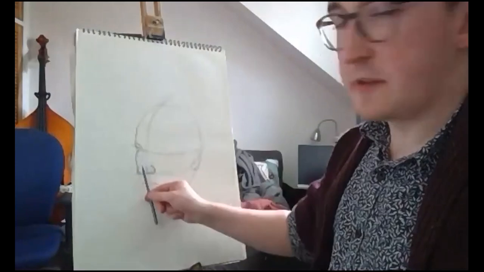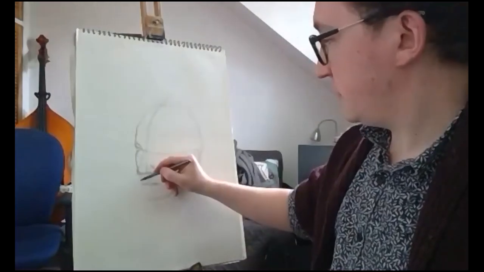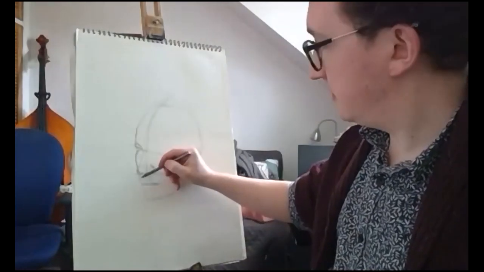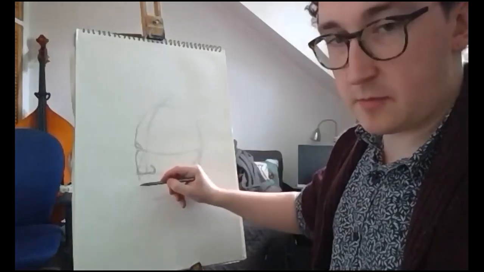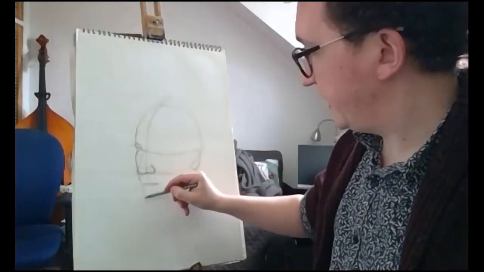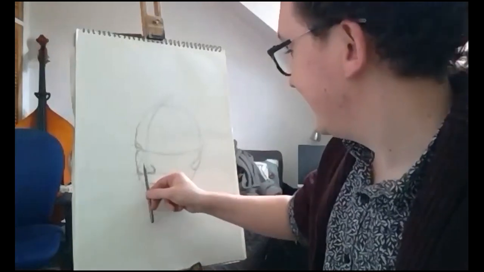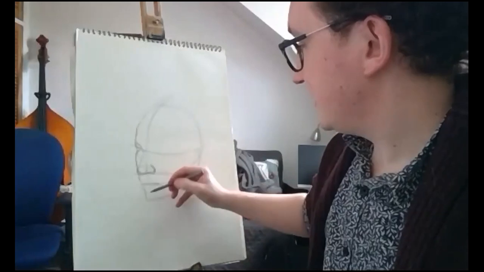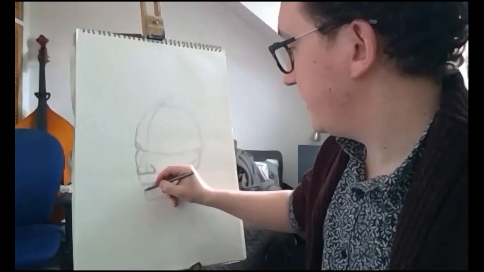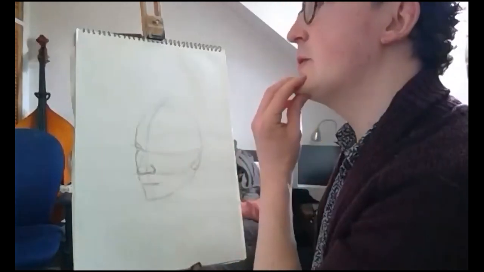Okay, look at that. It's annoying me that that's not quite human looking, so we'll pull this down and make the chin. Remember, chins are a circle, everything's circle. So let's try and build that up a bit. And the chin comes out, as we looked at last week.